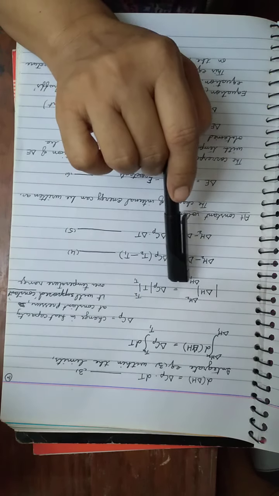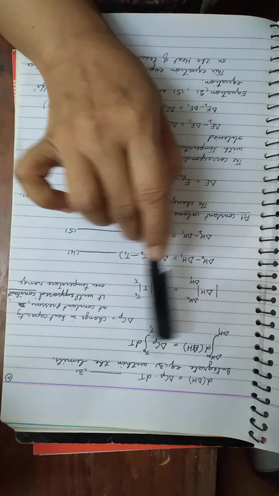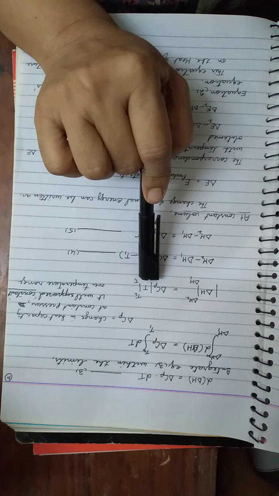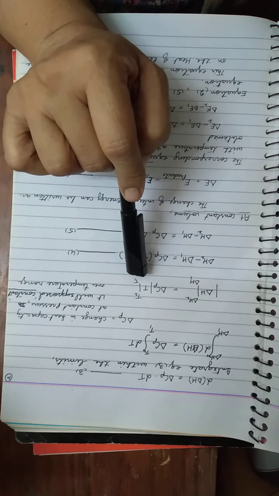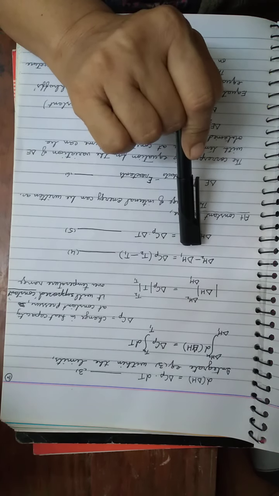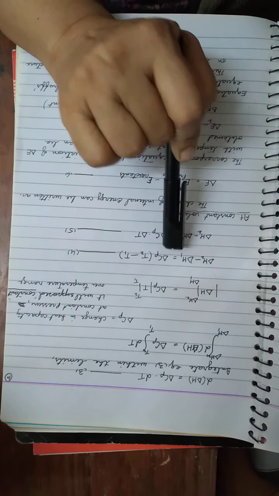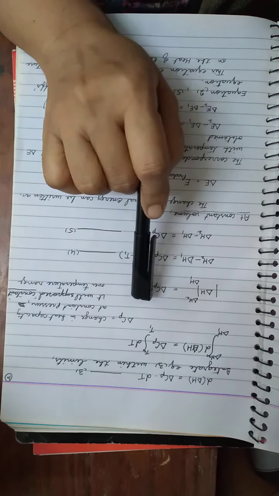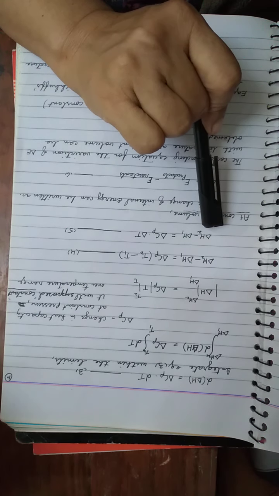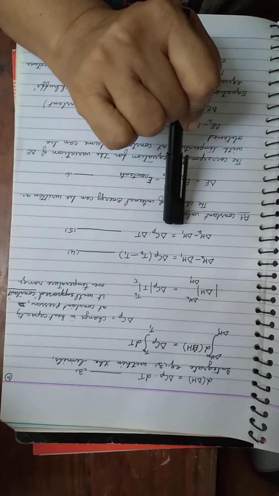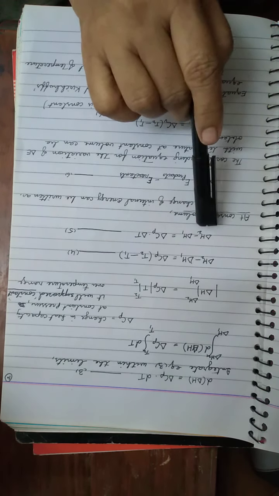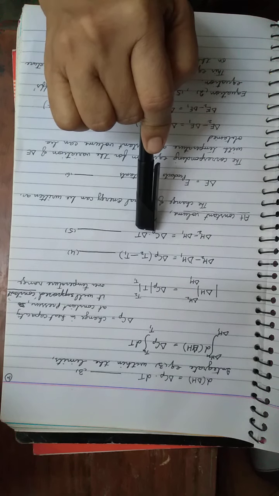Similarly, del Cp stays as it is, and the result of integration of dT is only T. Put the limits T2 and T1. Del H2 minus del H1 is equal to del Cp into T2 minus T1. Del H2 minus del H1 is equal to del Cp into del T. This is the result of the Kirchhoff equation at constant pressure.